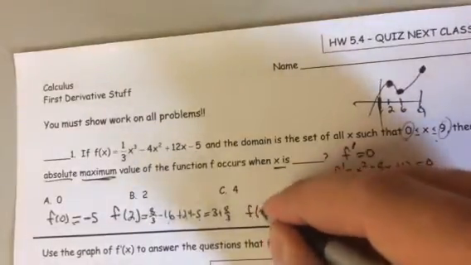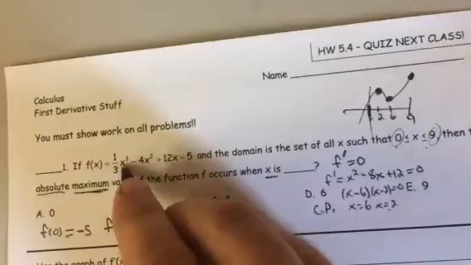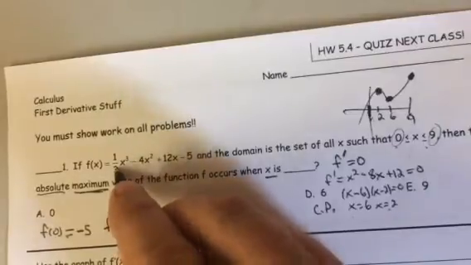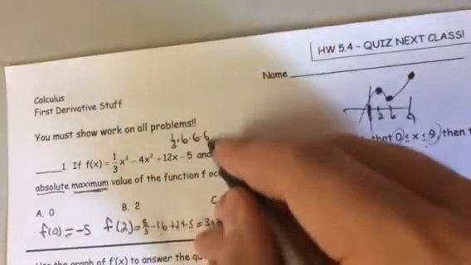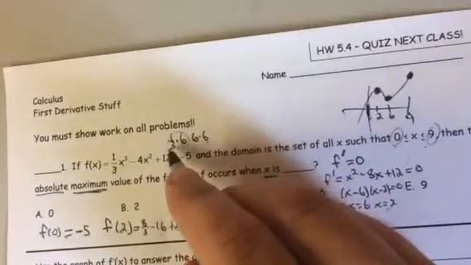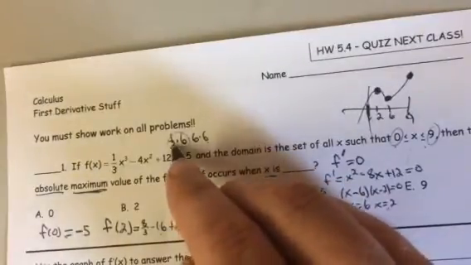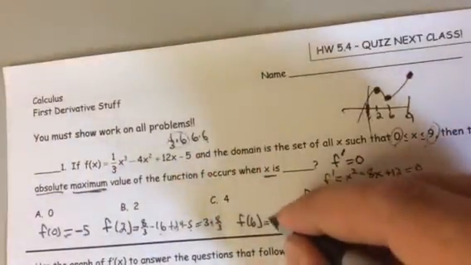I need to find f of 6. And this is where it gets annoying. I could do 6 times 6 times 6 and divide it by 3, or I could do 1/3 times one of those 6's and then finish multiplying. I'm going to do that. It's easier, smaller numbers. 1/3 of 6 is 2. 2 times 6 is 12. 12 times 6 is 72.